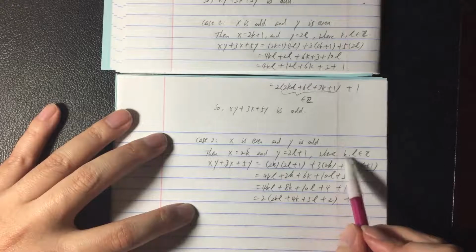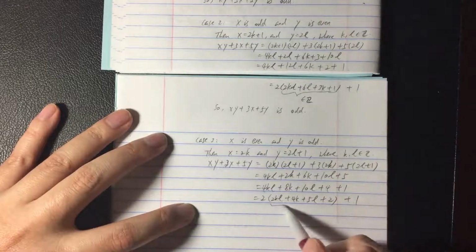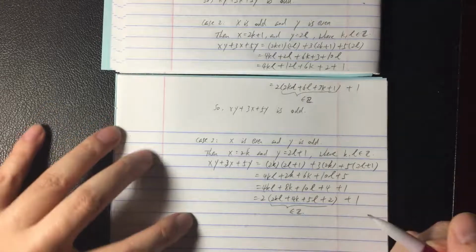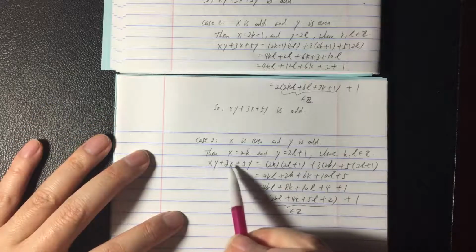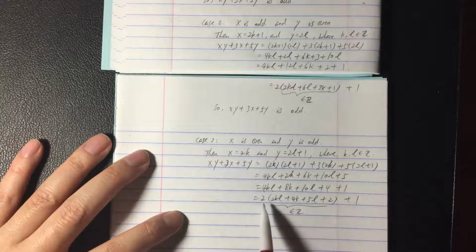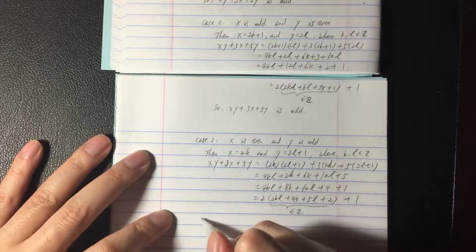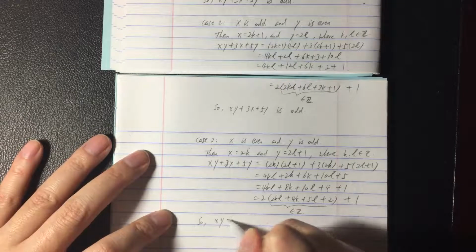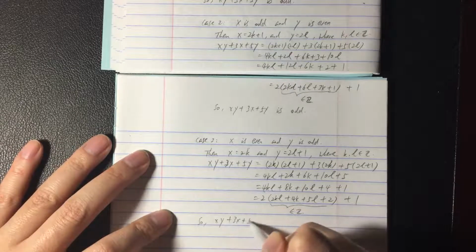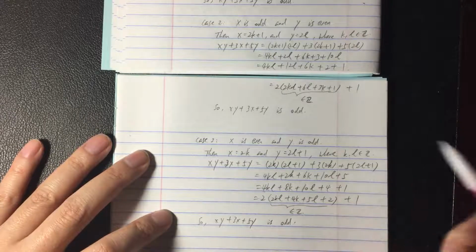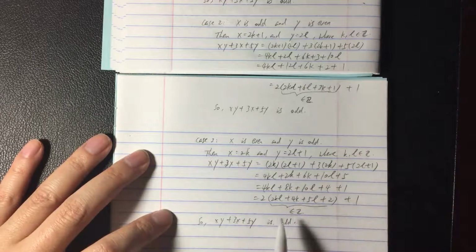Since both k and l are integers, then 2kl plus 4k plus 5l plus 2 must be an integer. Since xy plus 3x plus 5y can be written as 2 times the integer plus 1, it must be odd. So xy plus 3x plus 5y is odd. Since in all 3 cases we get the same conclusion, xy plus 3x plus 5y must be odd. That's the proof.